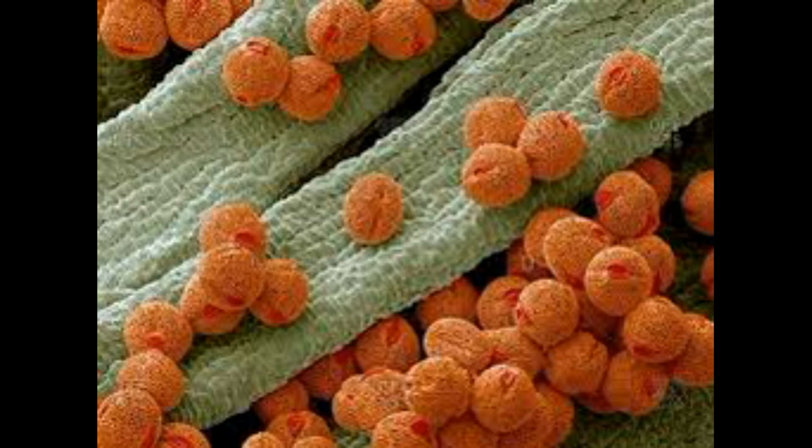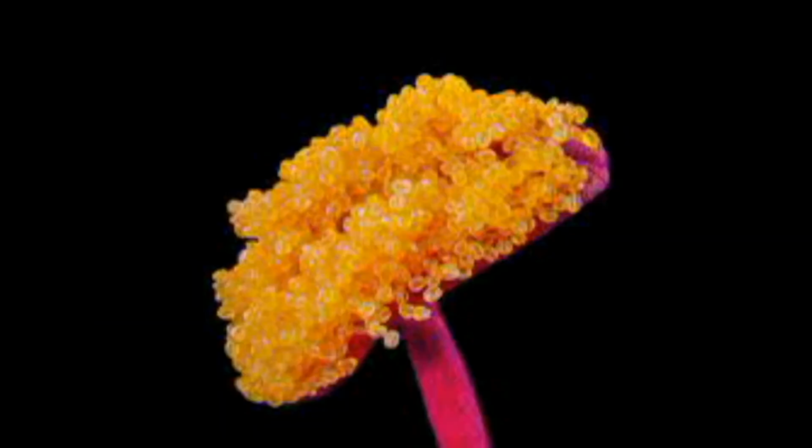The second layer is intine. It is the inner wall of the pollen grain. It is thin, soft and elastic in nature. It is made up of pectin and cellulose.